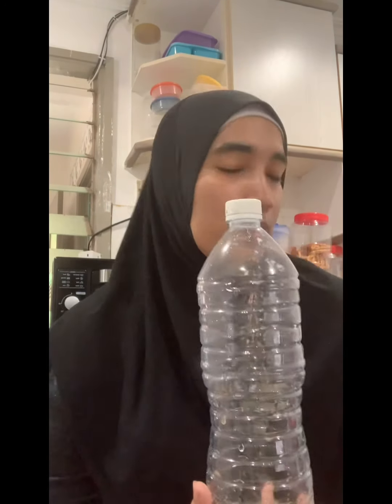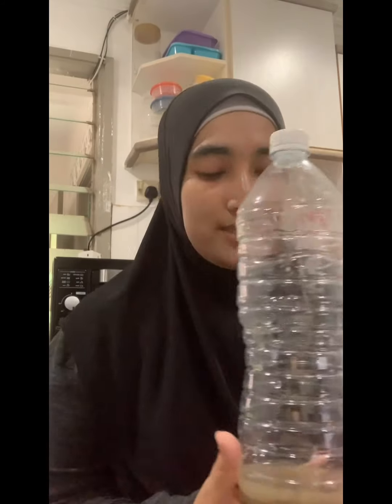After that, we weigh the bottle with the soil sample and distilled water, and record it as M3. Before that, the bottle without water, and the bottle with soil, we weigh and record as M2.